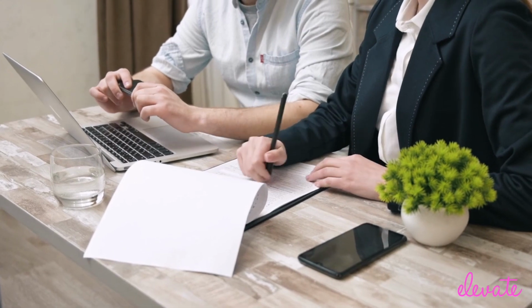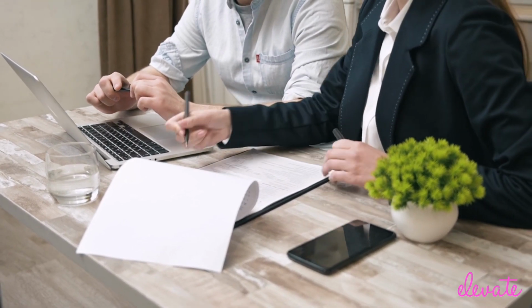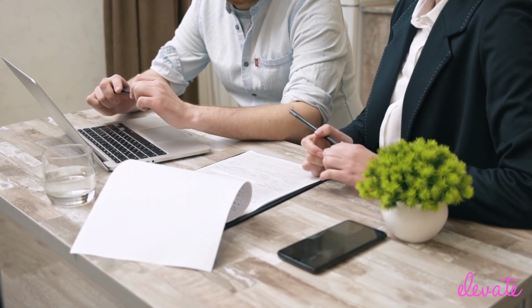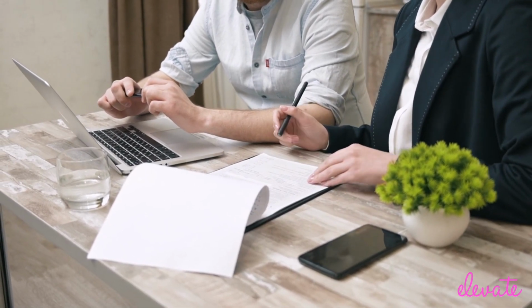And number 10 is review and edit. Before submitting your response, thoroughly review and edit it to ensure accuracy, coherence and completeness, including typos, errors, inconsistencies that will detract from your professionalism and from your proposal. So follow these steps and you can increase your chances of writing a compelling RFQ response that effectively communicates your company's strengths and meets the buyer's needs.